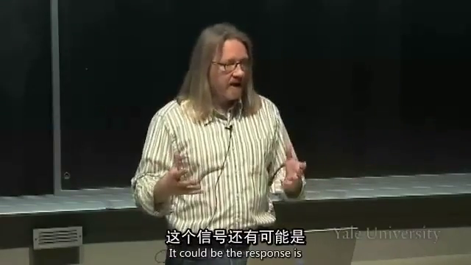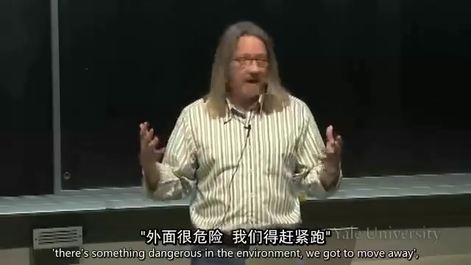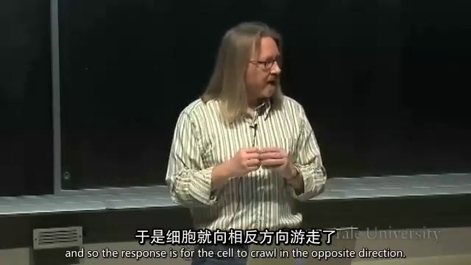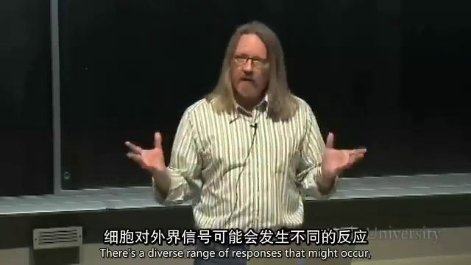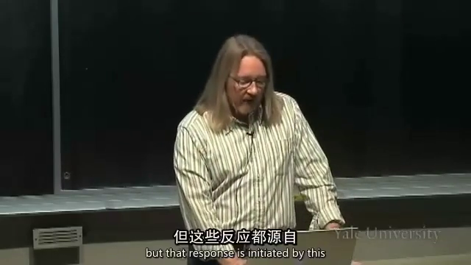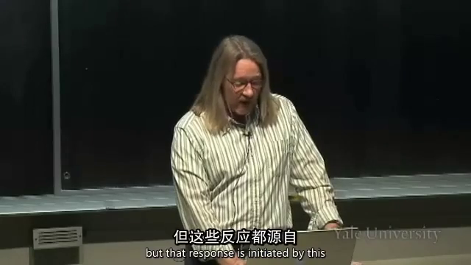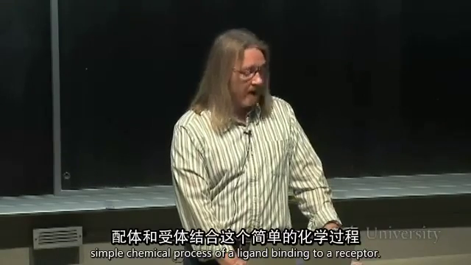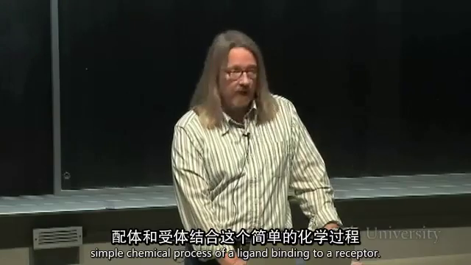It could be the response is there's something dangerous in the environment, we've got to move away. Right? And so the response is for the cell to crawl in the opposite direction. Right? So there's a diverse range of responses that might occur, but that response is initiated by this simple chemical process of a ligand binding to a receptor.